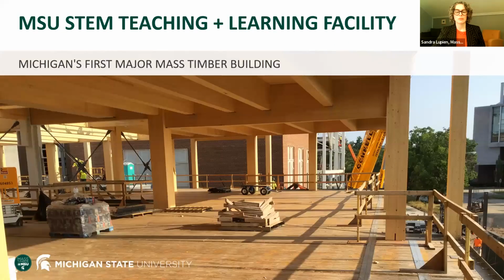So here are some pictures of our building. This is obviously when it was under construction. We call it Michigan's first major mass timber building. For a while, we thought we were the first building to use cross-laminated timber, and then we realized about a year in that we were wrong.